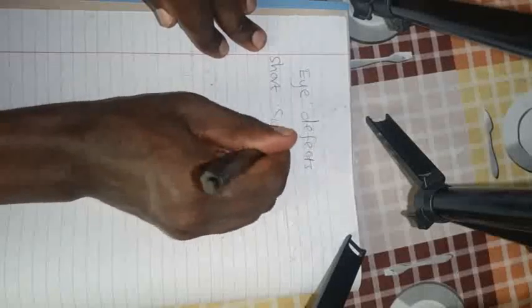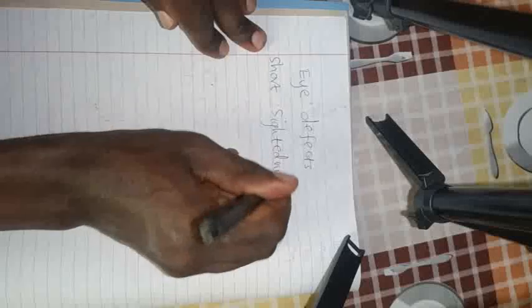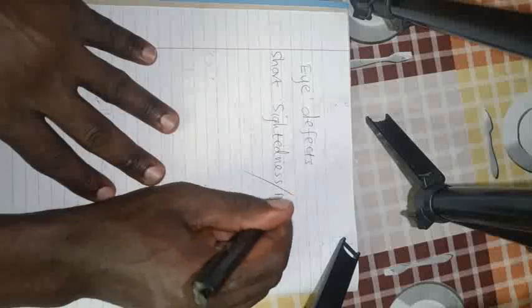A good example, as I have mentioned, is what we call short-sightedness. In layman's language, this can also be referred to as myopia. Short-sightedness or myopia is a defect of the eye that makes seeing or perceiving objects in the environment achieved with difficulty, more specifically those objects which are far from an individual.